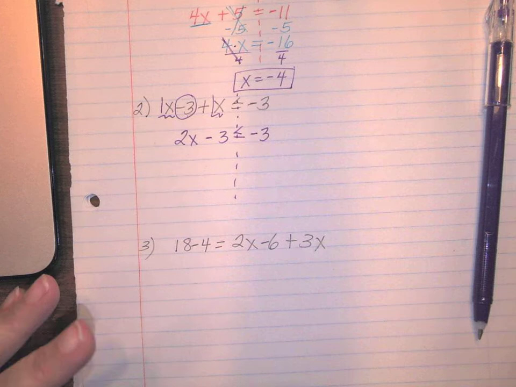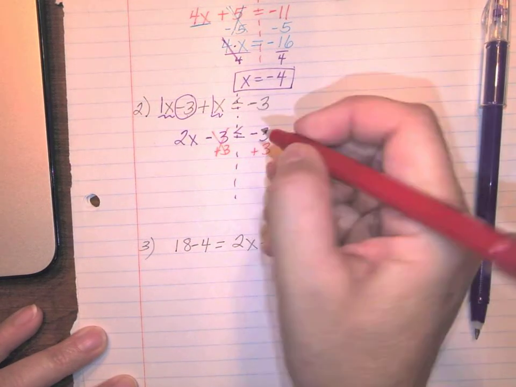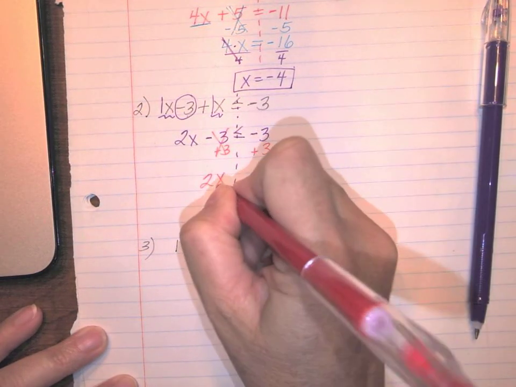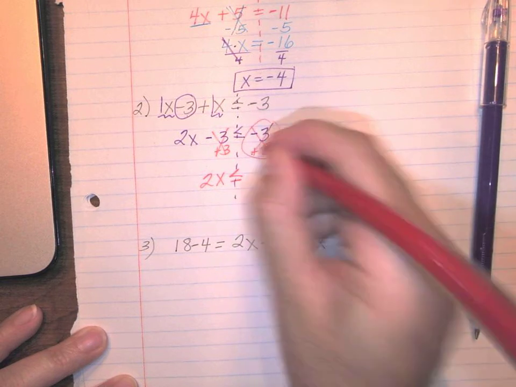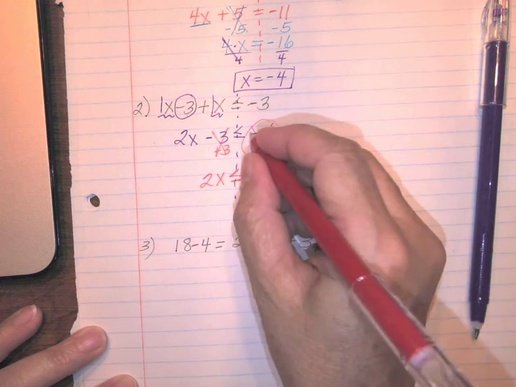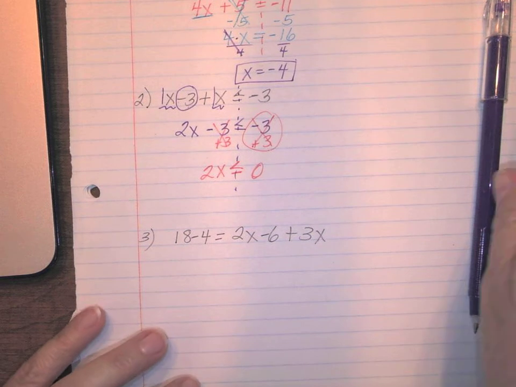So now I have a two-step. I know how to solve two steps. I add 3 to both sides and bring down your less than or equal to. Guys, do you see how this cancels? That is okay for that to happen. Negative 3 plus 3 is 0. It's okay. Just put 0.